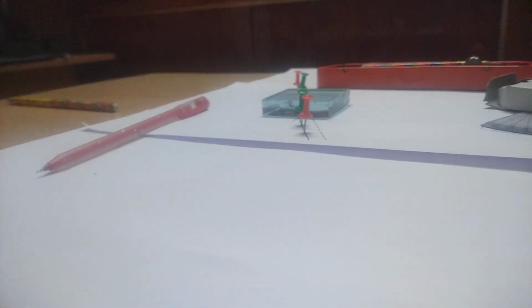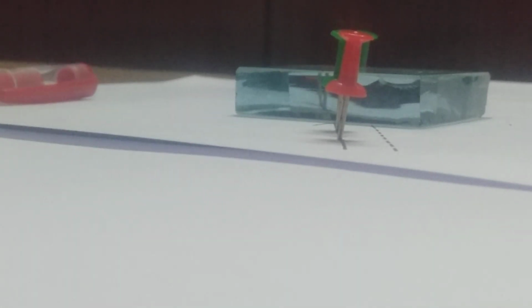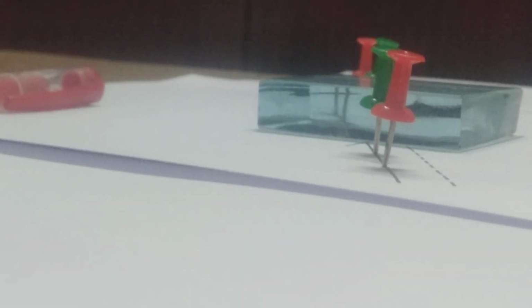Here you see, it appears that all the 4 pins are in a straight line from this refracting surface. It is very clearly seen.